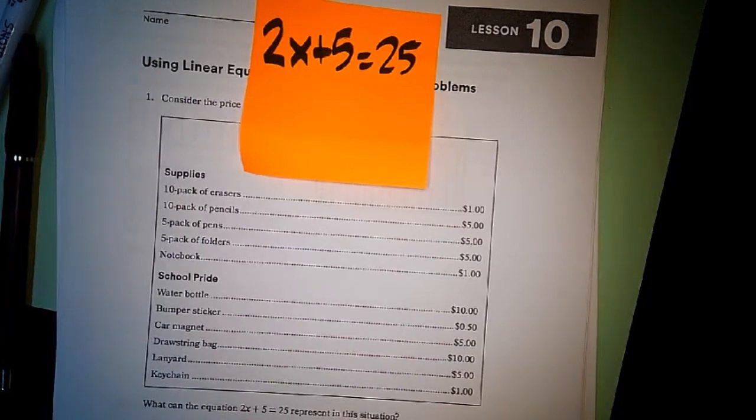The total cost. Okay. What I'm trying to get you to understand is each of the things in the equation represents something that we're going to use. Why is it important to define the variable for the situation? Variable's the what, class? The letter. Why is it important to figure out what the letter represents? Why do you think it's important?